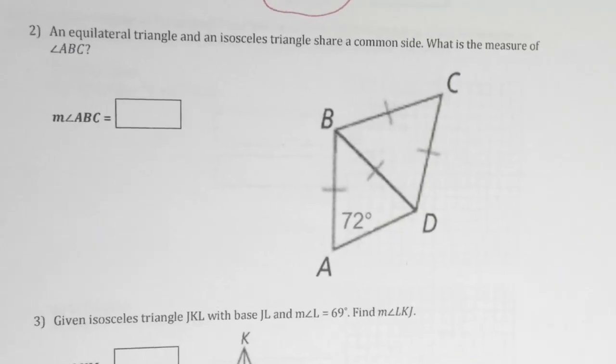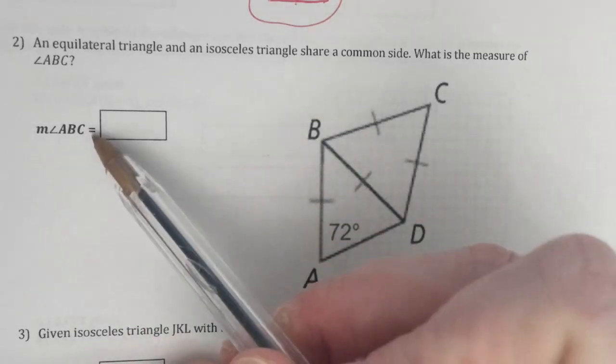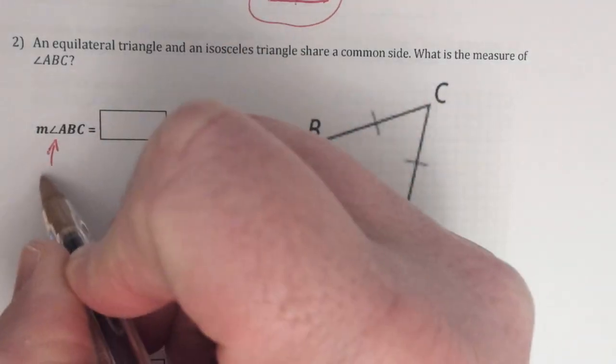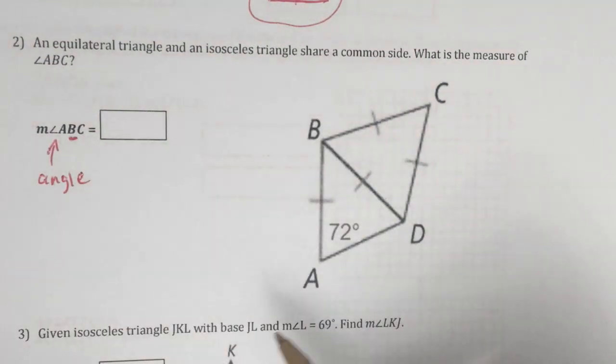All right, moving on. Let's go to number 2. All right, so number 2, same basic gist here. They want angle ABC. So this is angle. That's what that symbol means. And then they want angle B because that's where the corner would be.